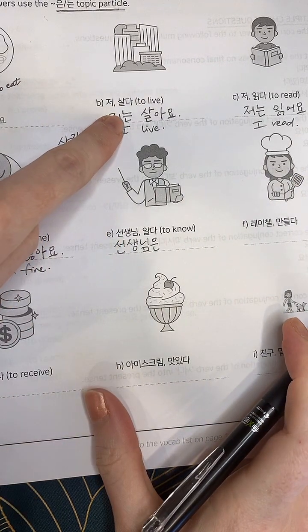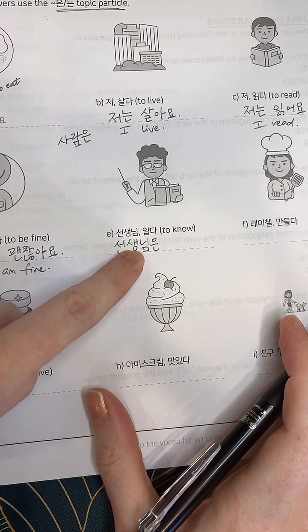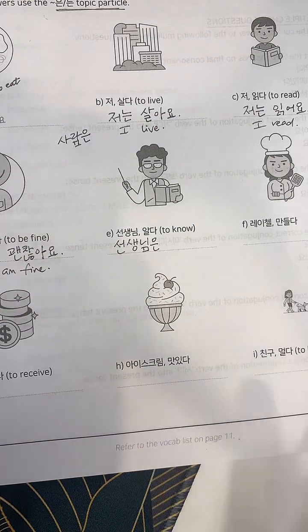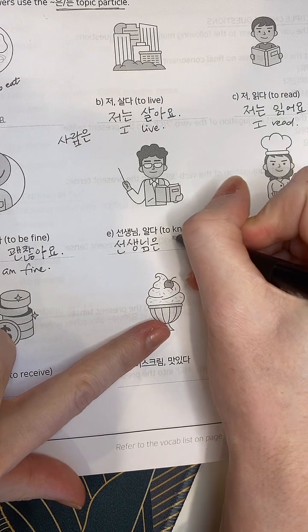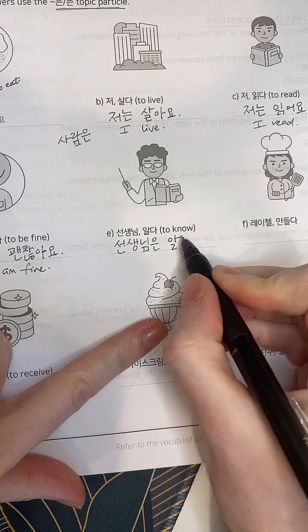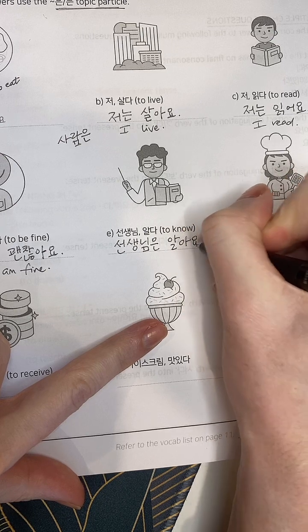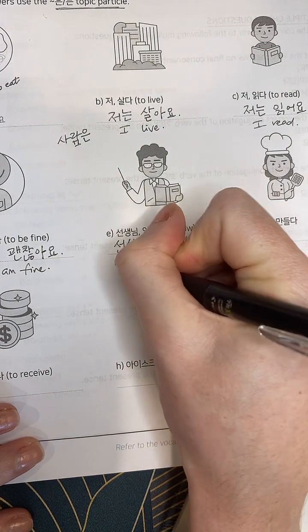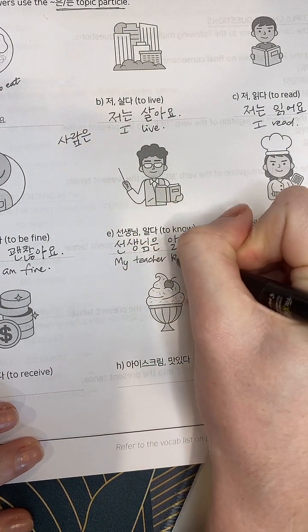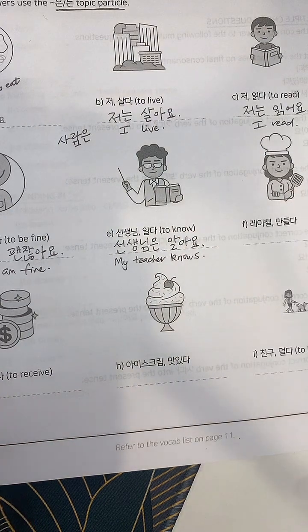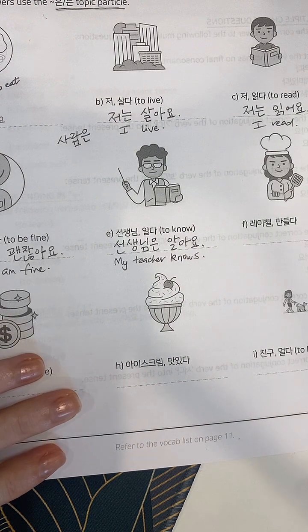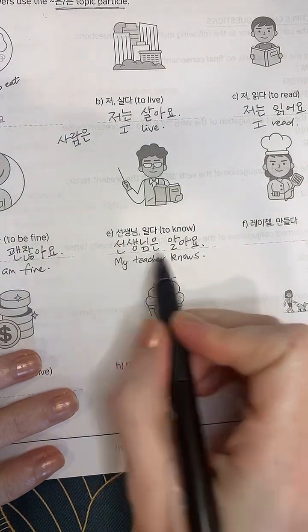So we're no longer using 는, right? Because 저 ends on a vowel sound. This M sound on the bottom here means that we attach 은 now. 선생님은 알다. 알다 means to know, and it has a final R sound, so 아요. 선생님은 알아요. This sentence means my teacher knows something. So my teacher is the topic of the sentence. You're talking about your teacher, saying that they know something. My teacher knows. We don't know what they know, but they know something. 선생님은 알아요.